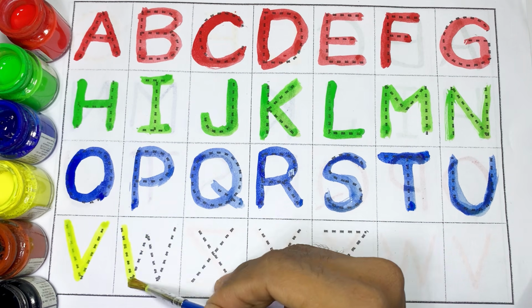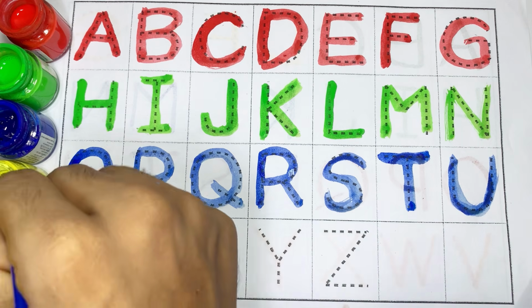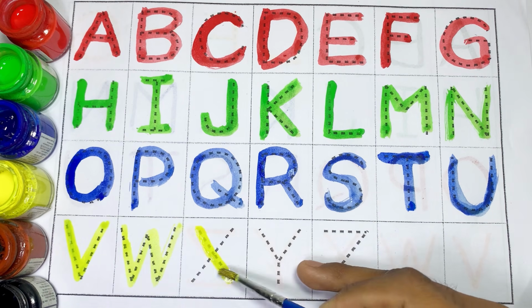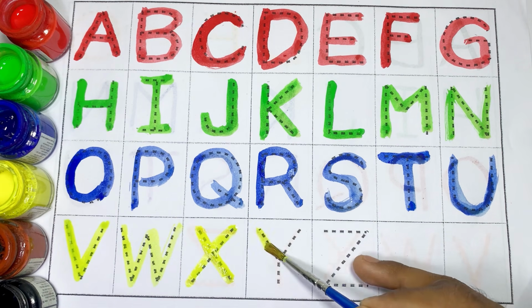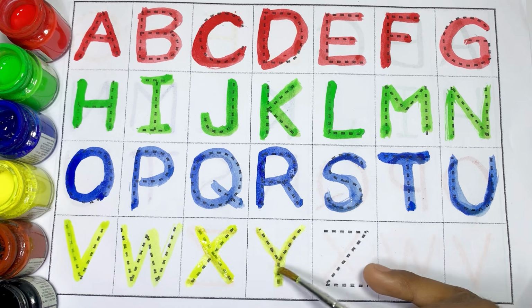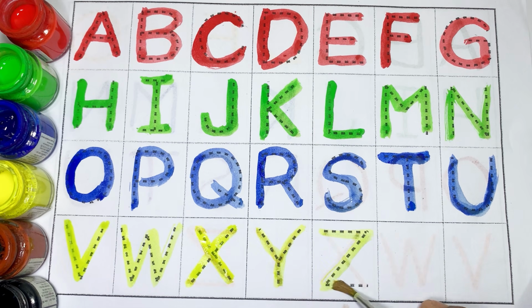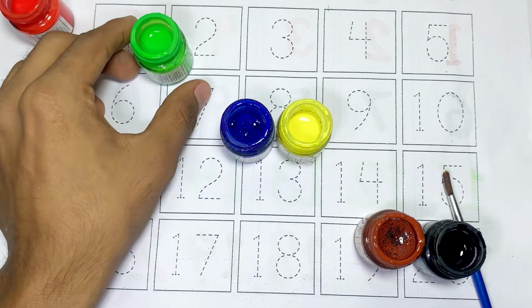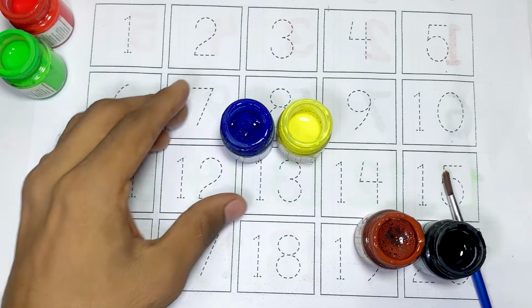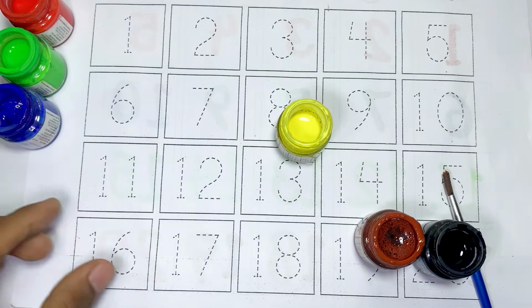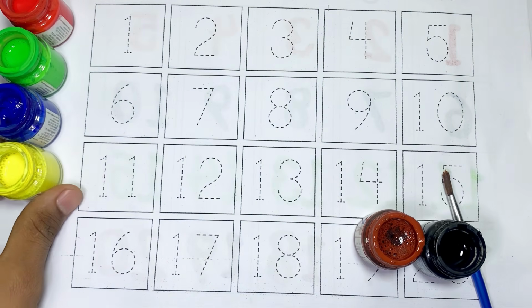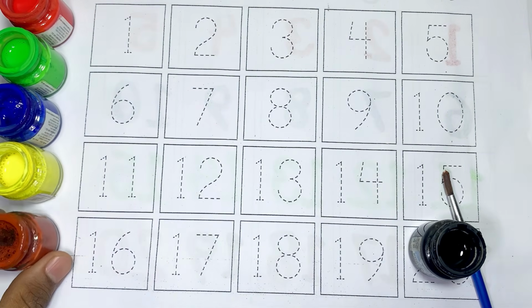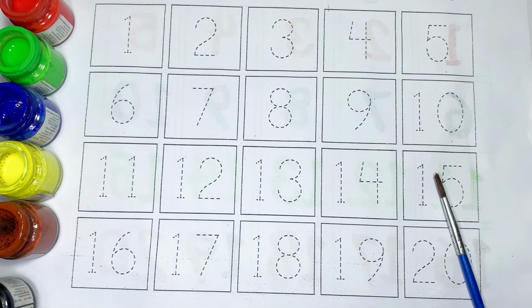V for van. W for whale. X for xylophone. Y for yo-yo. And Z for zebra. Red color, green color, blue color, yellow color, brown color, and black color.